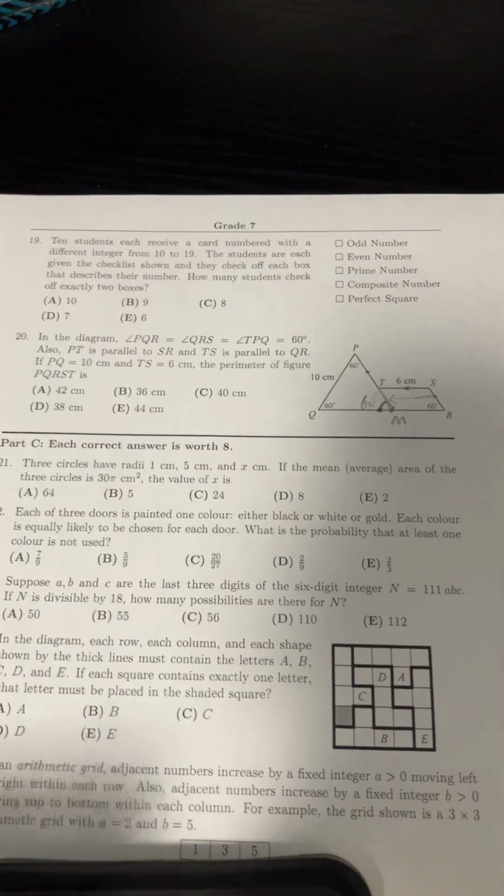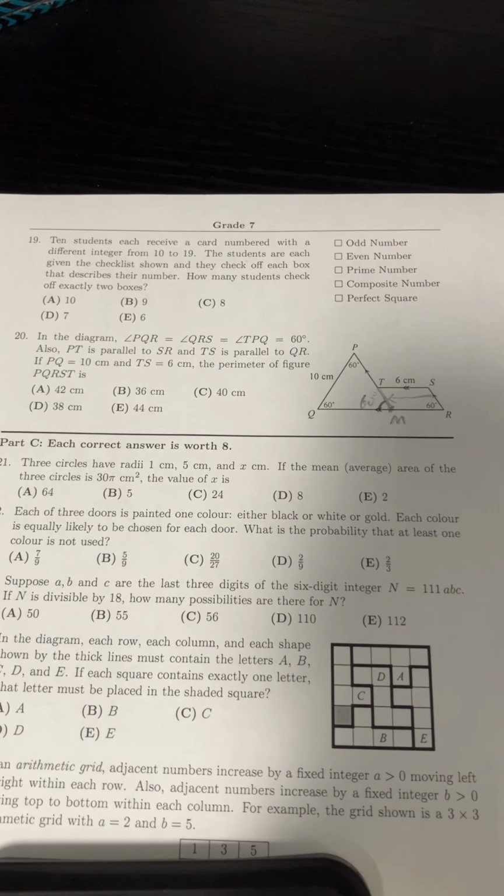The next one: each of the three doors is painted one color, black, white, or gold, and each color is equally likely to be chosen for a door. It's independent. I mean, the doors are independent from each other. So what is the probability that at least one color is not used? At least one color is not used. So this problem, I think it's best to do it using subtraction. So the total minus all three colors used, because if all three colors are used, it doesn't satisfy what is asked here.